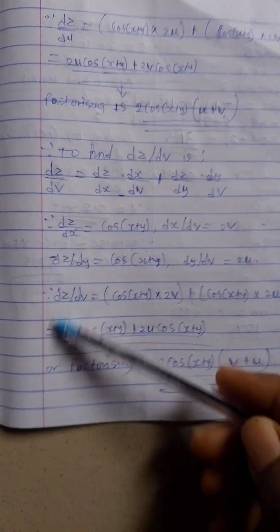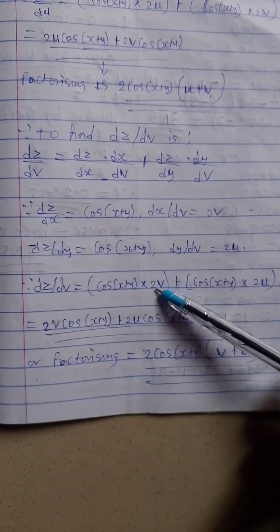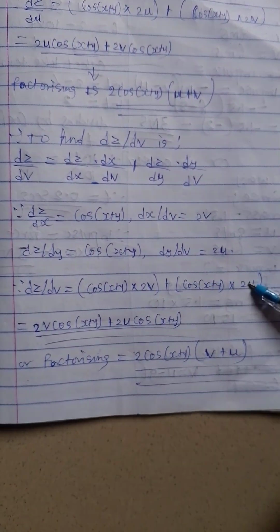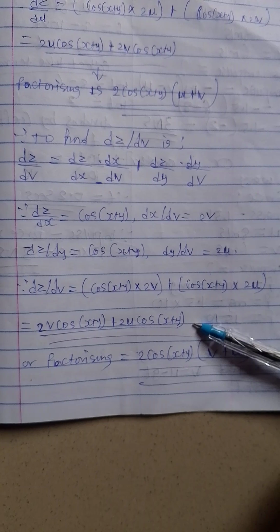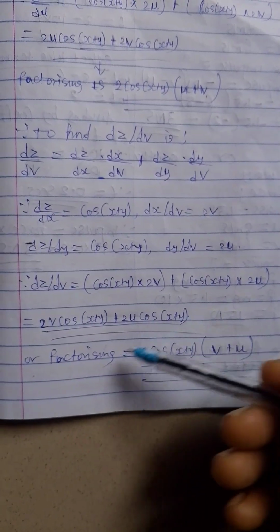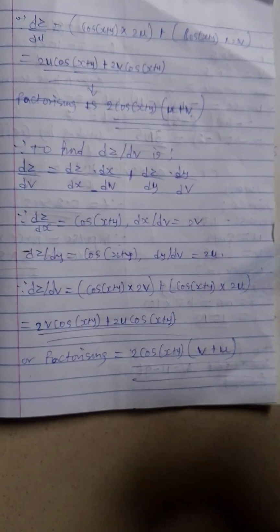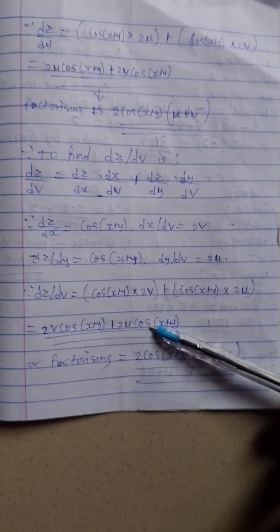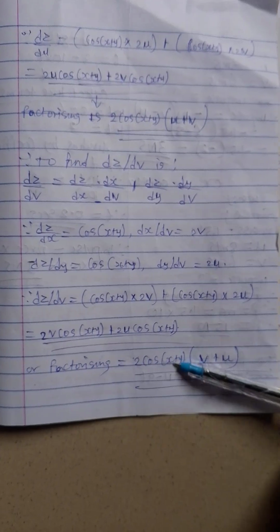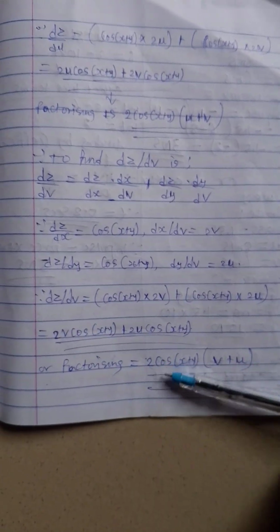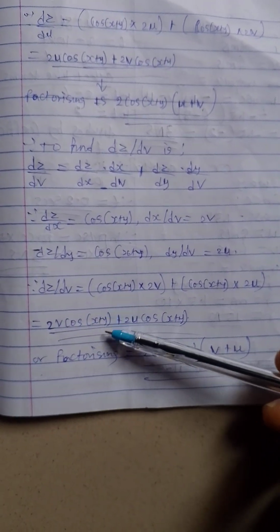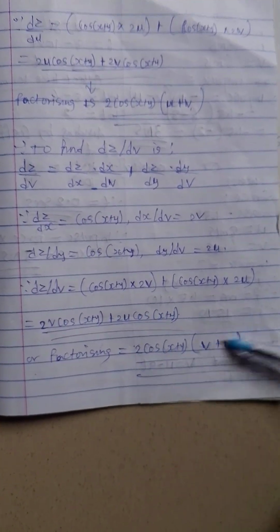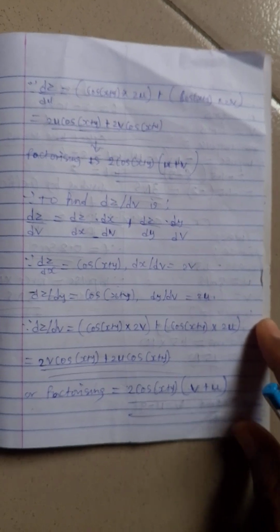So ∂z/∂v is equal to everything here multiplied by this, which gives me 2v cos(x+y), plus everything here multiplied by this, which gives me 2u cos(x+y). You can leave your answer like this, or you can still factorize if you want. The only thing common here is 2cos(x+y), so factorizing it outside, here remains v plus u. So this is the final answer. This is very simple.